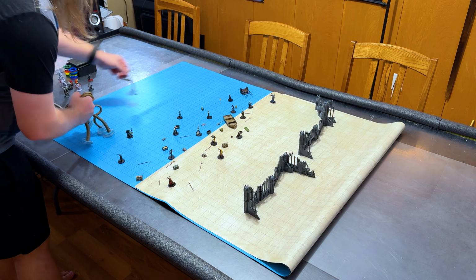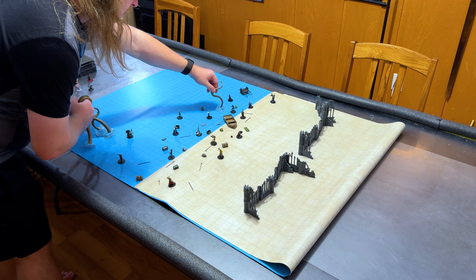Now once the map's laid out and I put the NPCs roughly where I think they should be, now it's time to place the creature. As you can start to tell, I'm placing some tentacles because the creature that my party is going to be fighting is actually a kraken.